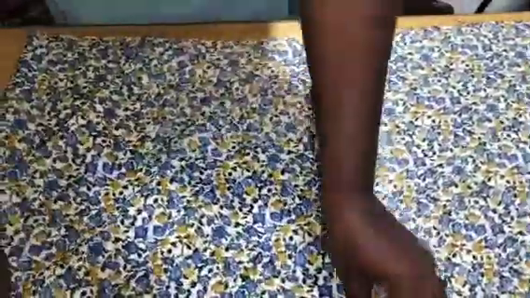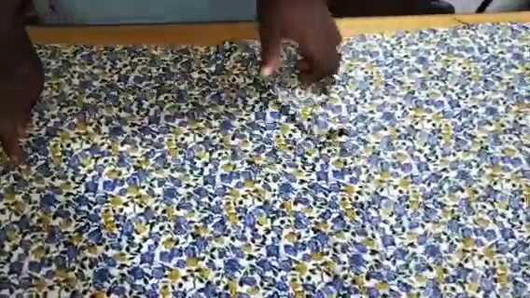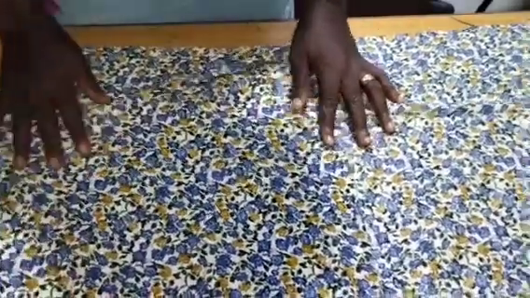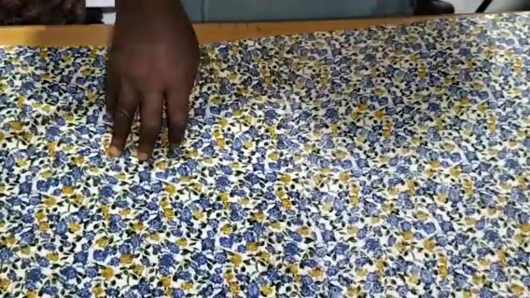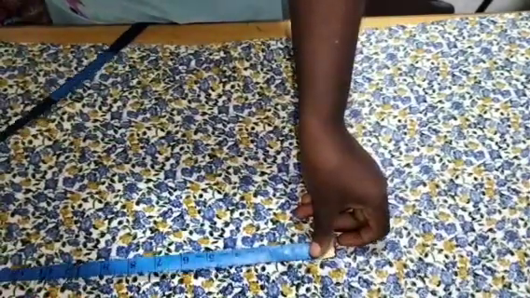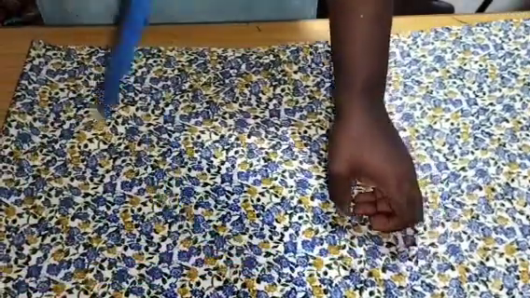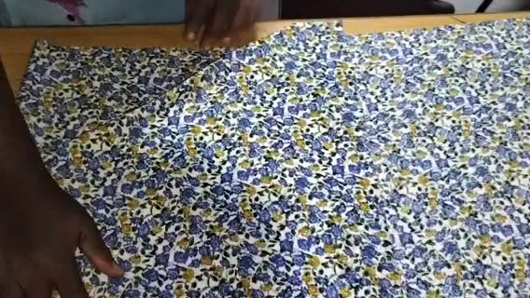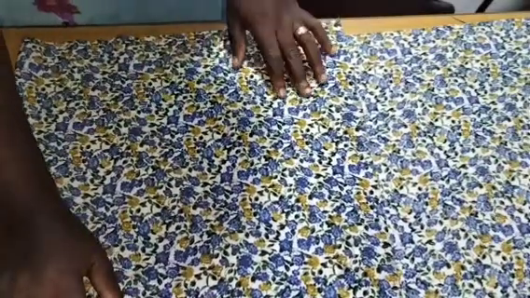So to cut out the basic sleeve, you are still going to come back with your fabric and fold your fabric at the same 16 inches. So I'll check the measurement of what I have to be sure I have 16 inches. Okay, so here I have exactly 16 inches for the basic sleeve.